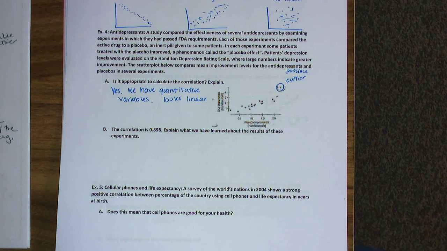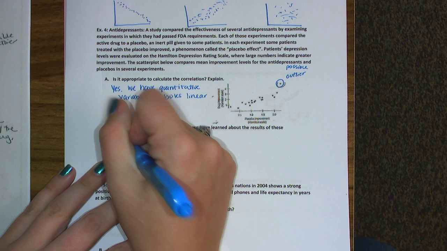Then the next question says, the correlation is 0.898. Explain what we have learned about the results of these experiments. Strong, positive.